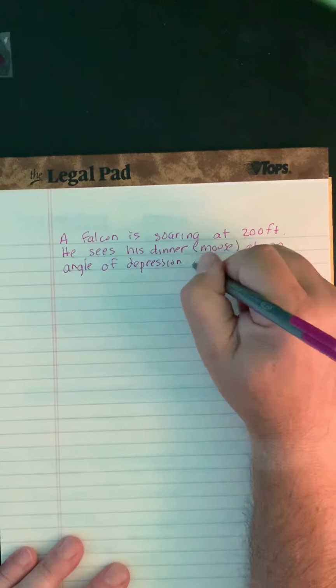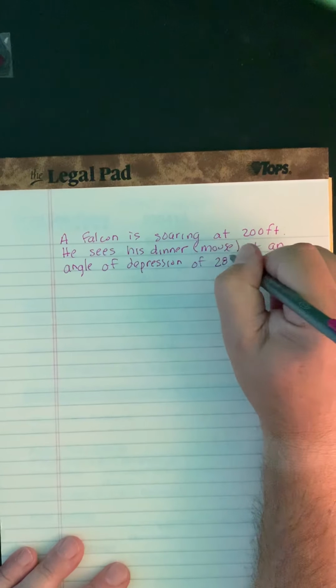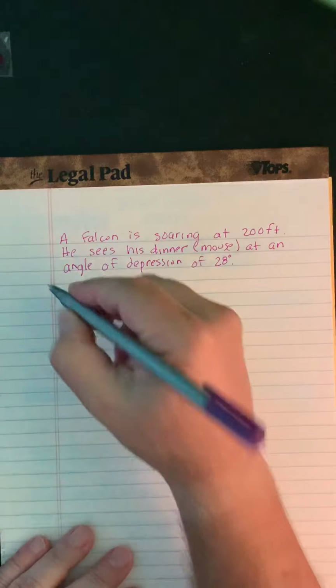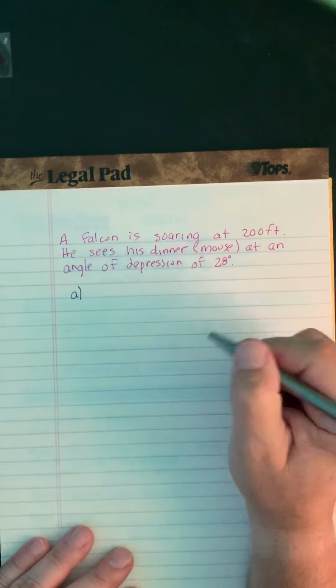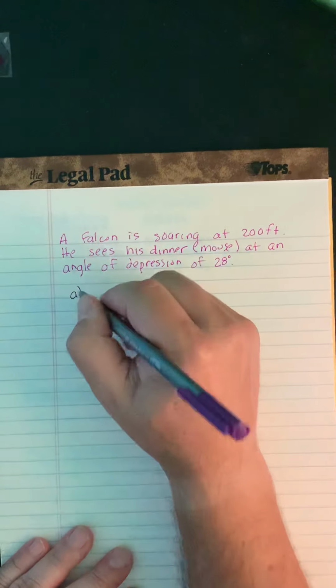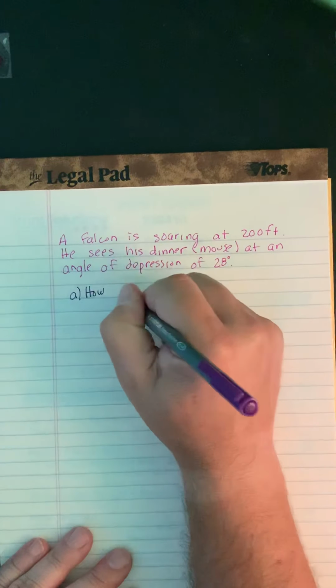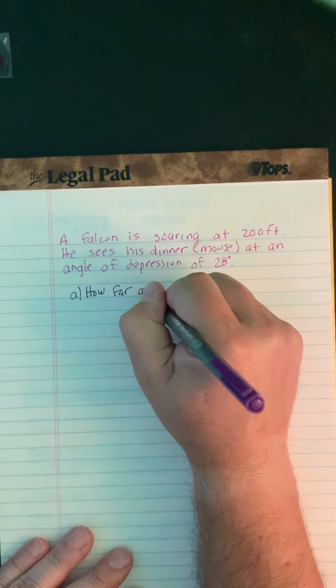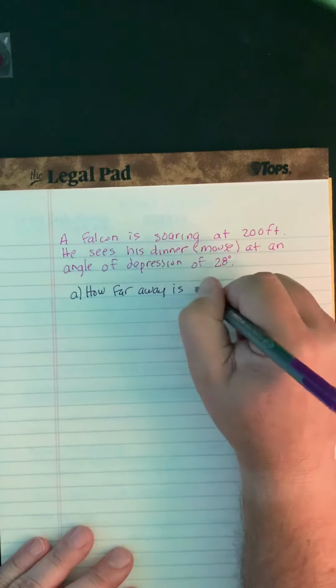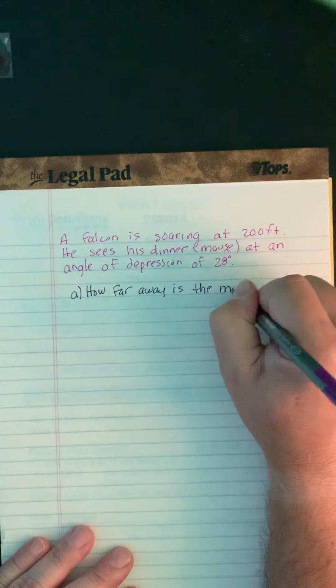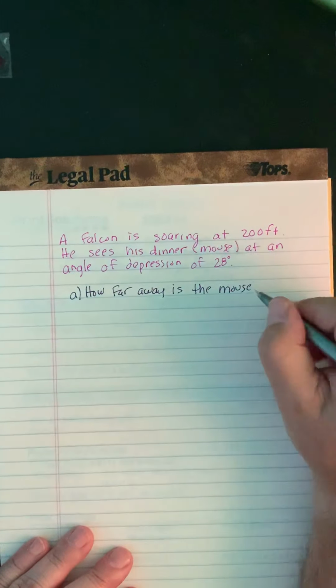Of 28 degrees. Okay, two questions we want an answer to here. We want to know A, or 1, whichever you prefer: how far away is the mouse? And that's our flying distance.